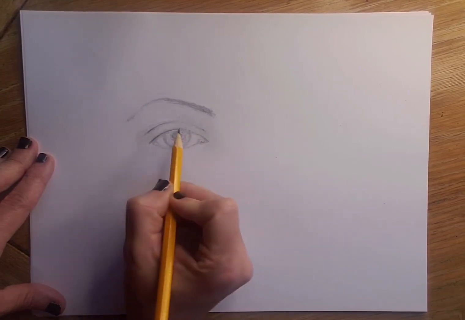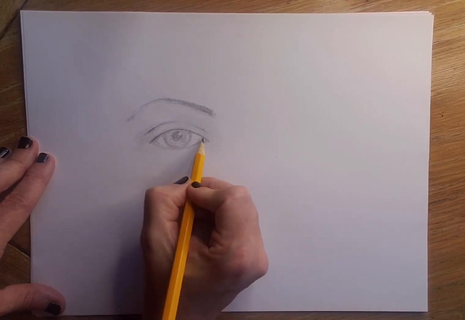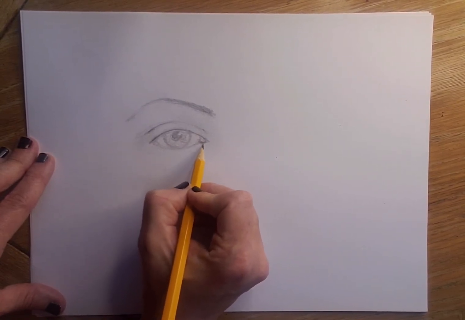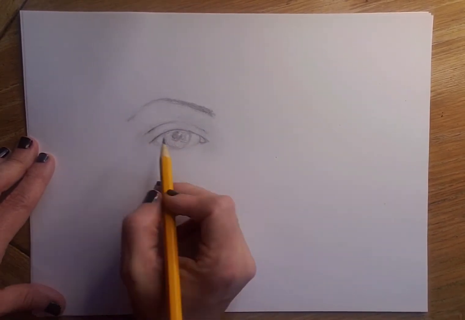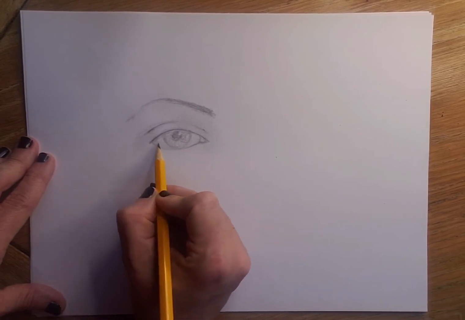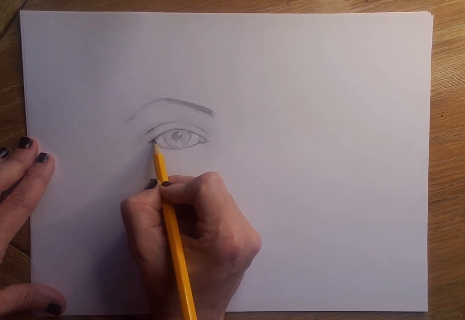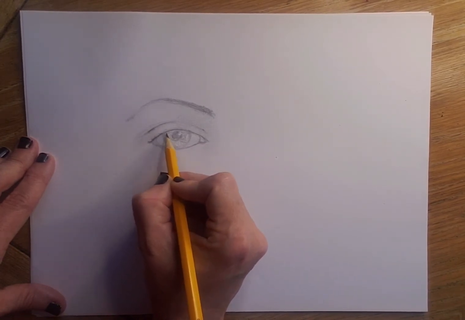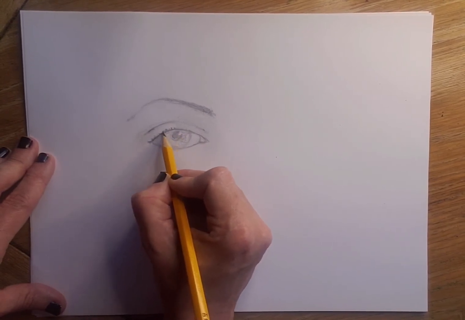One thing that young people tend to do is give a female too many extreme eyelashes. I'm not saying the eyelashes aren't visible, but they're just not quite so extreme. So you might have something a little bit more like this.